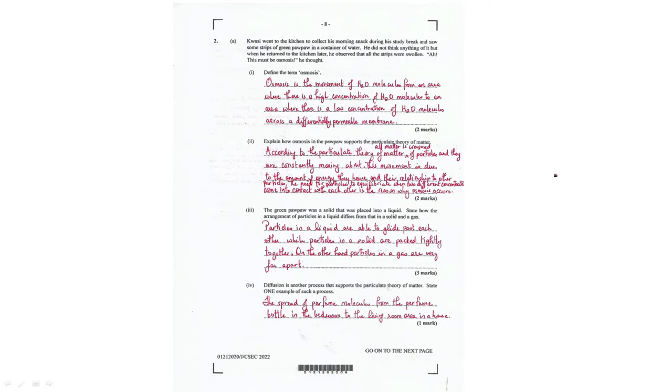Alright, so here we are on question 2. It says, Quasi went to the kitchen to collect his morning snack during his study break and saw some strips of green pepper in a container of water. He did not think anything of it, but when he returned to the kitchen later, he observed that all the strips were swollen. This must be osmosis, he thought.